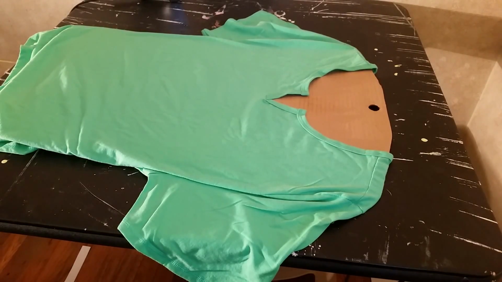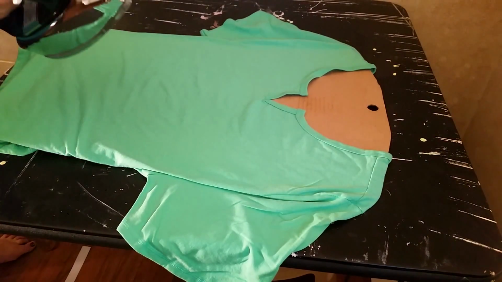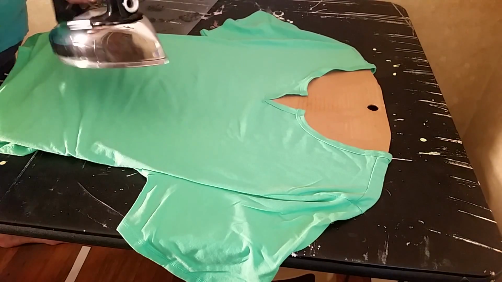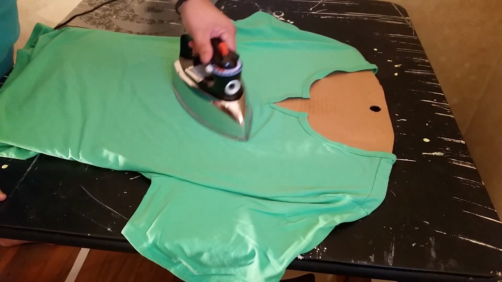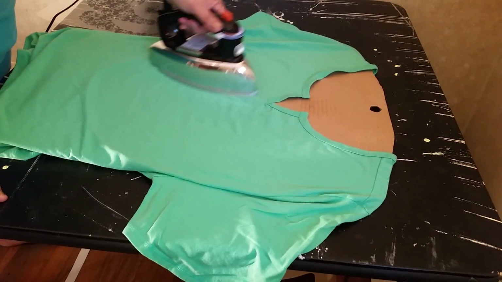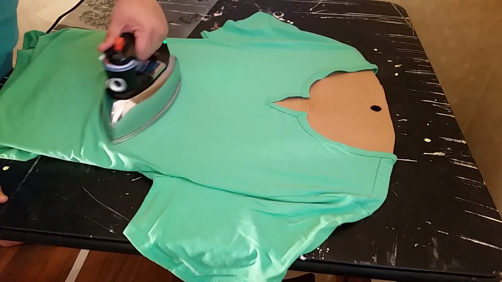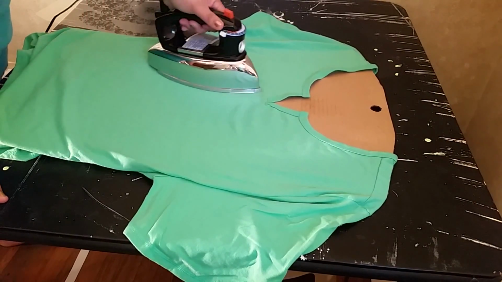Alright, this is my green shirt, and we're going to iron it. I have this heavy duty old school iron that I picked up at Walmart for about $20, and we're just going to take all the moisture out of this shirt by simply ironing it, and this kind of helps everything to stick better too.